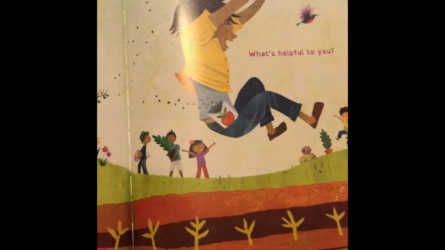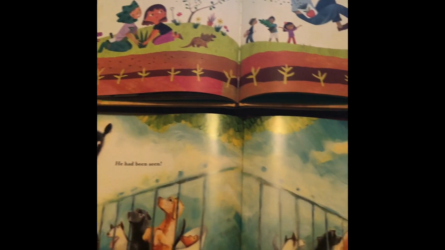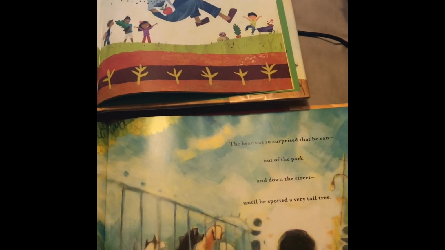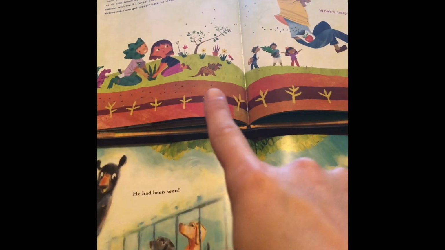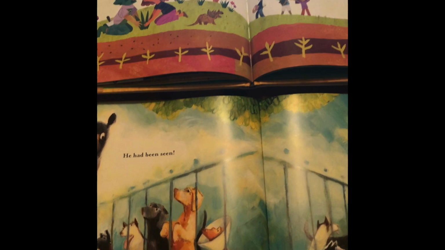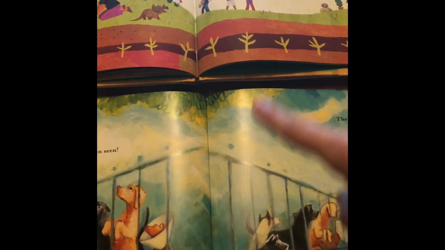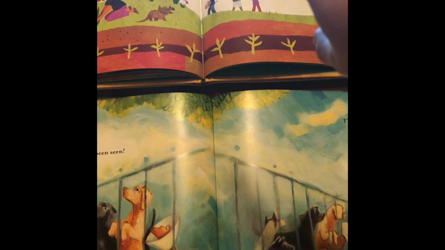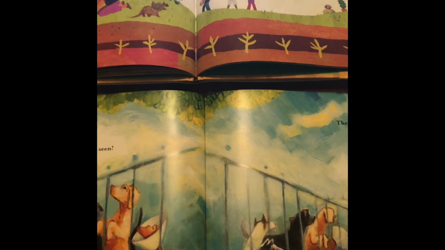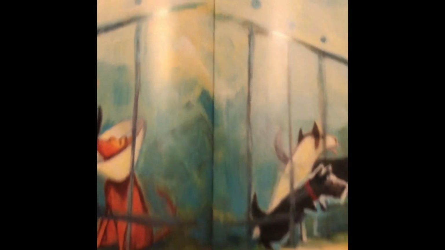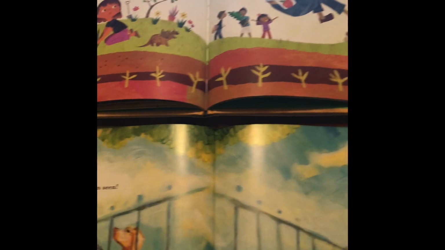Now we're looking at how the page design is similar in the book The Bear Ate Your Sandwich and Just Ask. They both have a gutter, which is a seam going down the middle of the book, and they both don't have anything important in the gutter, which the authors do an amazing job of making sure doesn't happen.